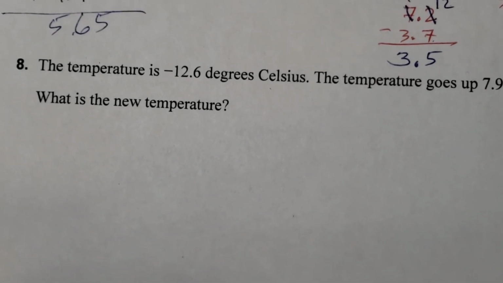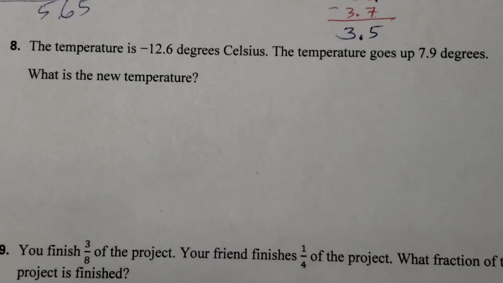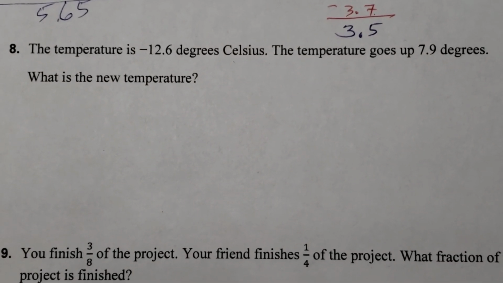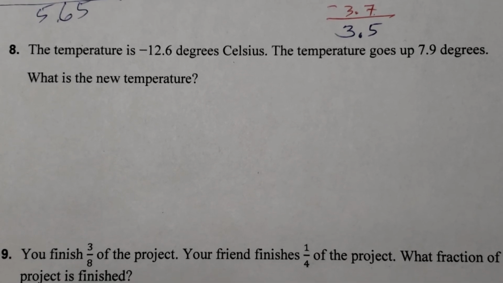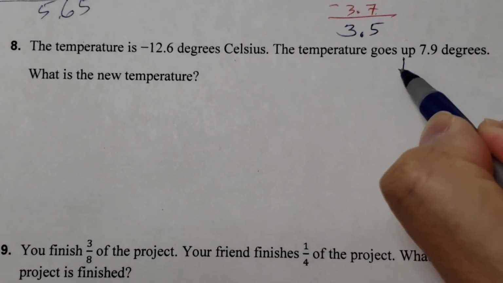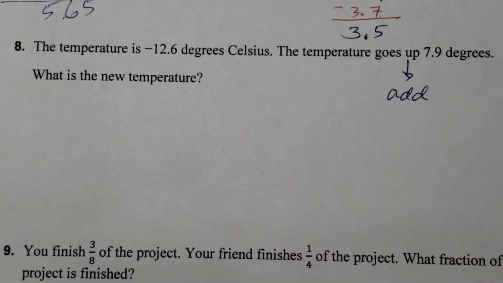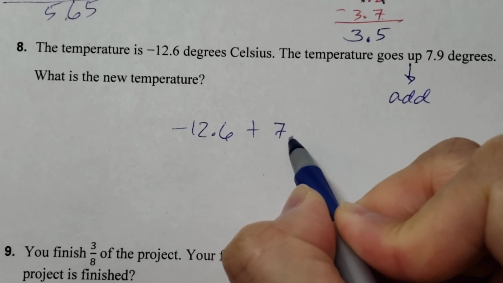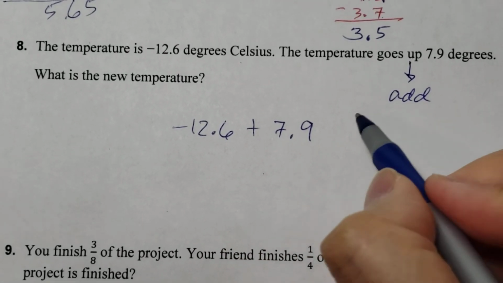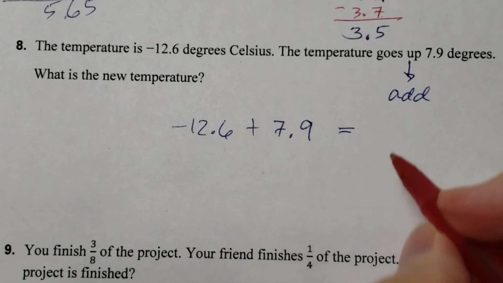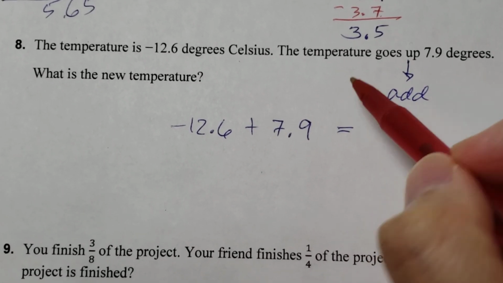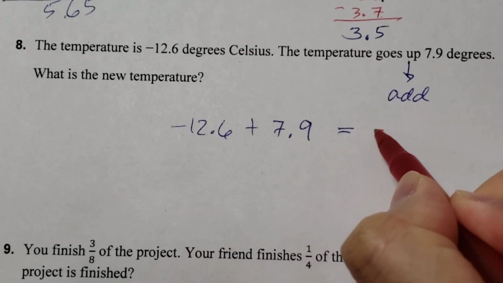Let me minimize this. There you go. All right. So the temperature is negative 12.6 degrees Celsius, and the temperature goes up 7.9 degrees. What is the new temperature? Goes up means that we're going to add 7.9. So negative 12.6, add 7.9. The signs are different, so we subtract and copy the sign of the bigger magnitude, which is 12.6. So the sign is negative.